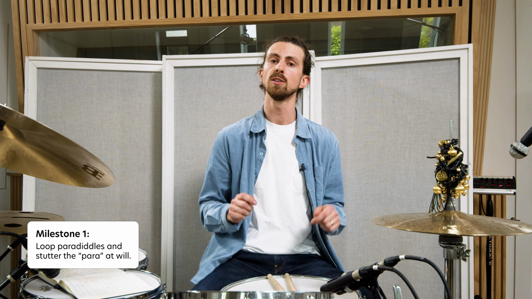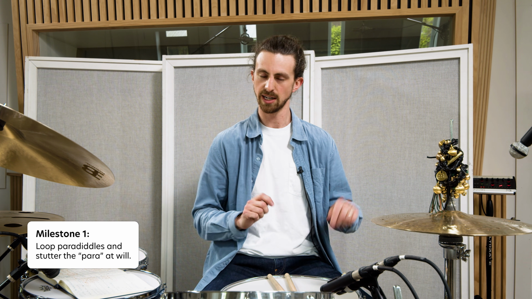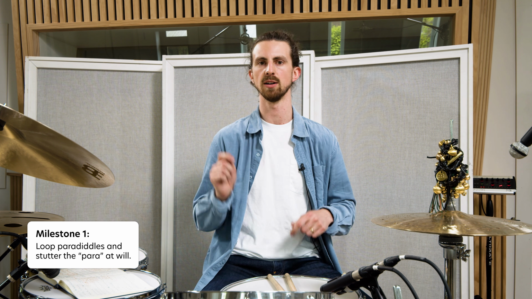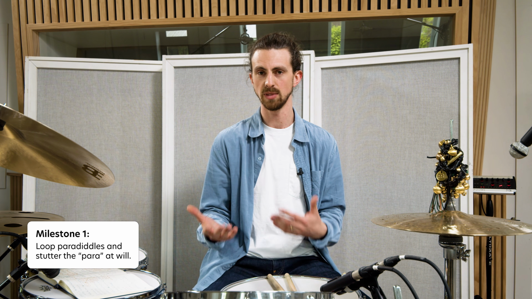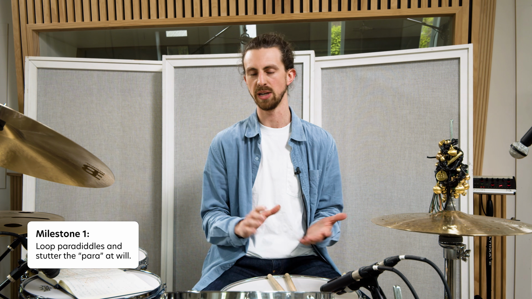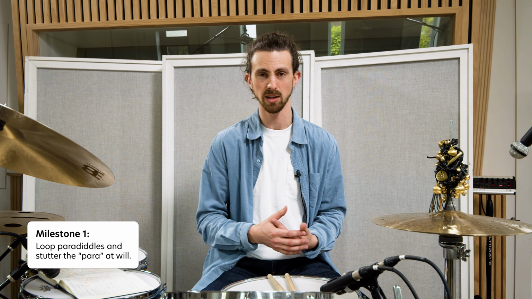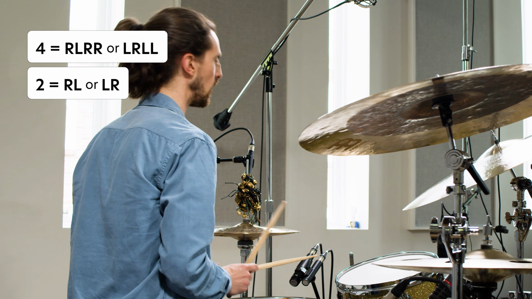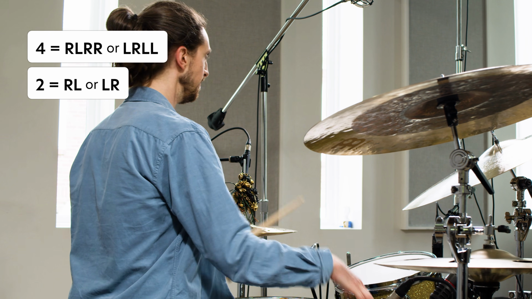So the first step is to stutter the paras. In our first milestone, our first constrained improvisational game, we're aiming to be able to loop paradiddles and, at random and at will, stutter a para and keep going. If we do this, we actually end up with basically 4/2 down-up melodies, which we just encountered, but we're going to outgrow that. So it's only going to be useful for a little while, but it's useful to get started.